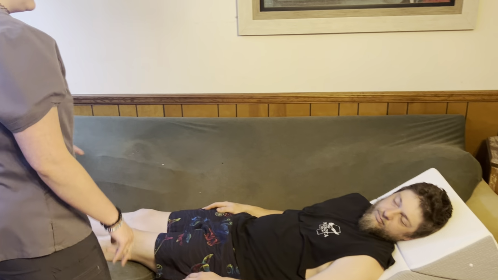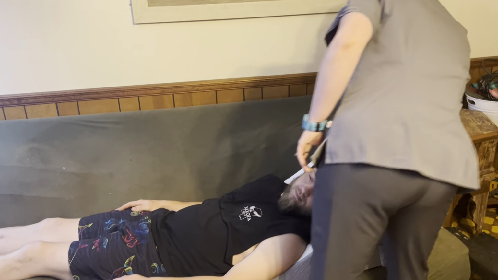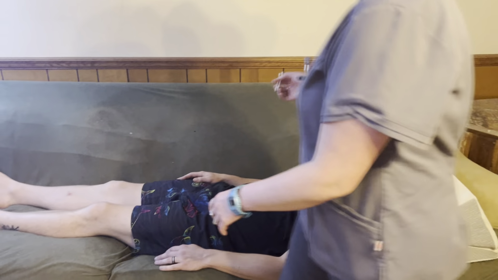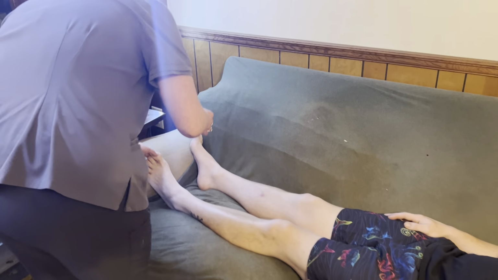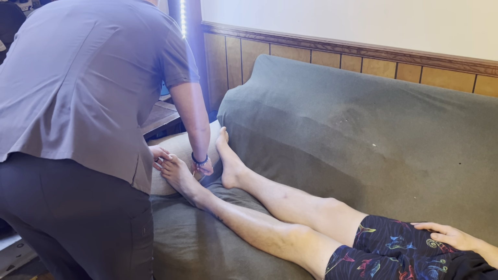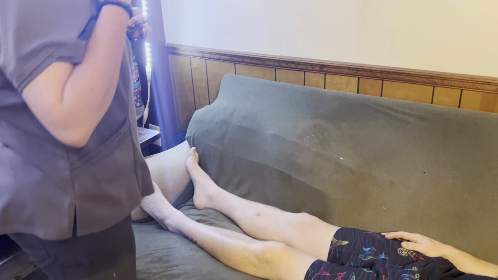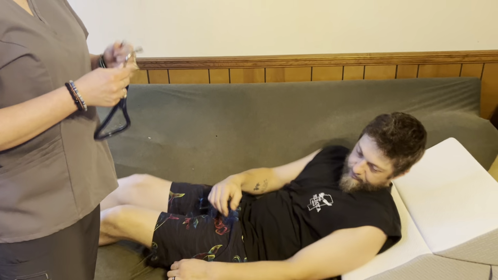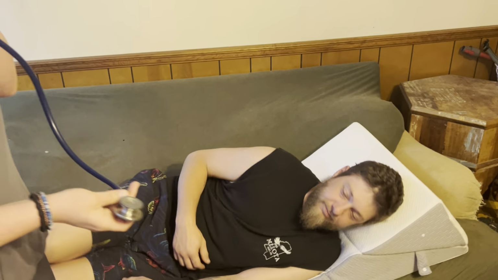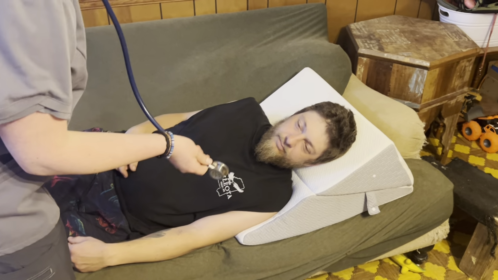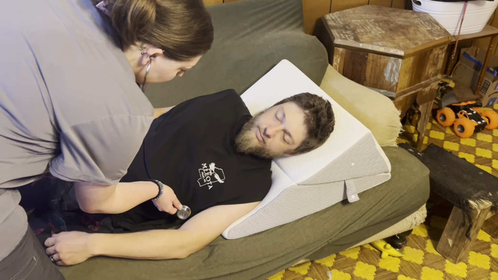I'm now going to use this microfilament to test his ability to feel. Can you tell me when you feel this? Yes. Yes. All right. And I'm going to have you lean over to your left side a little bit so I can listen to the apex of the heart while you're leaning on this side.